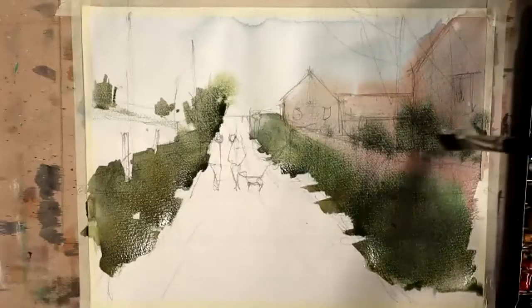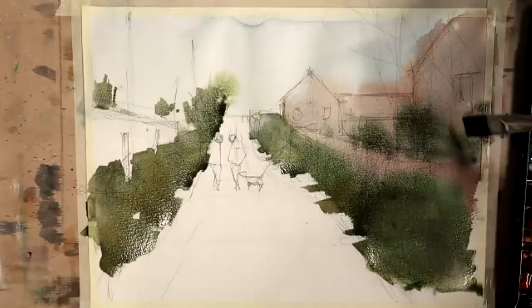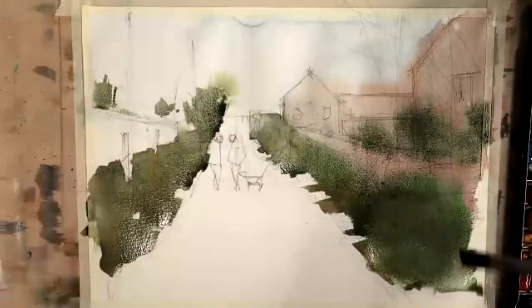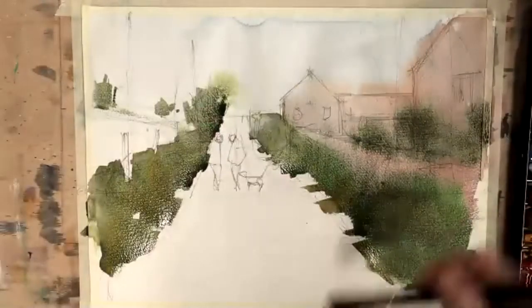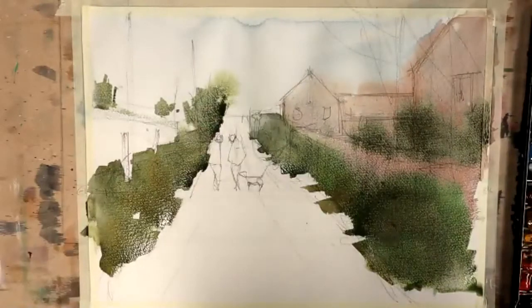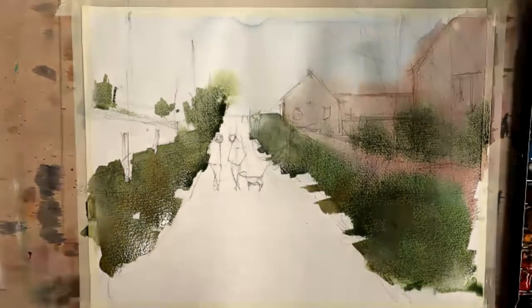There are actually in the real world plants growing over here, but they're not as far up the road as I'm suggesting. But what I'm doing is I'm using it to make my painting work. So I'm bringing them in. So there we are. I'm going to speed dry this, folks, for a moment.